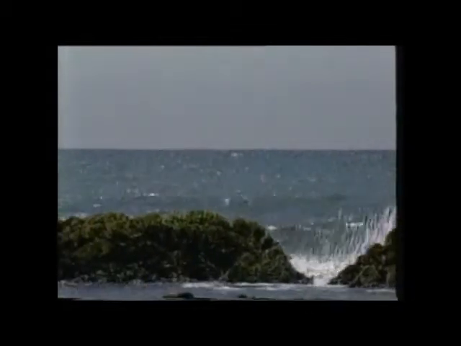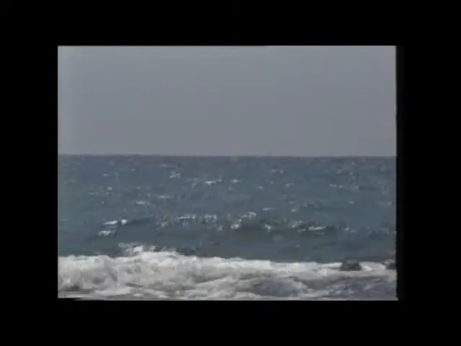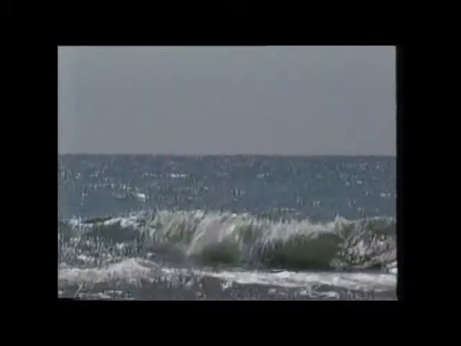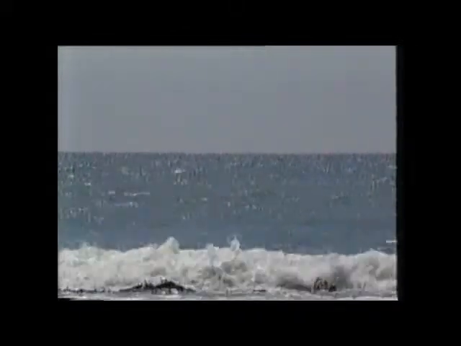Water covers roughly 2/3 of the Earth's surface. Large amounts of water evaporate from the sea and land and exist as a gas in the atmosphere.